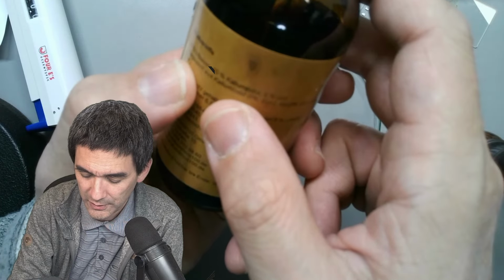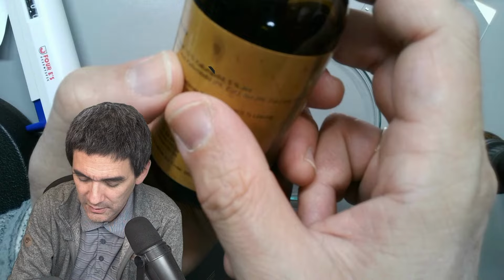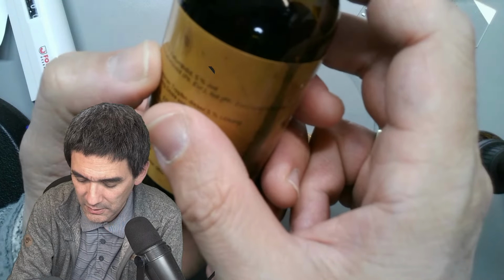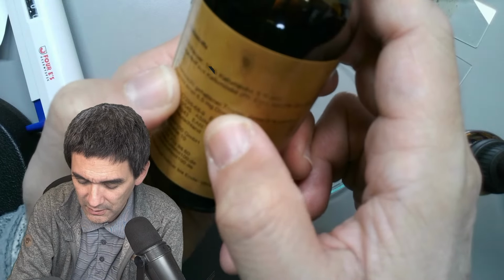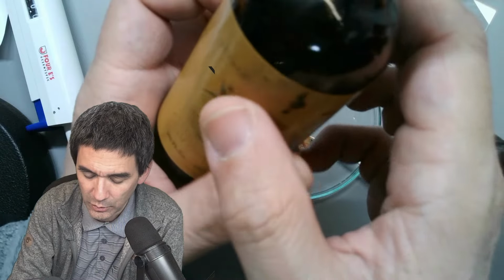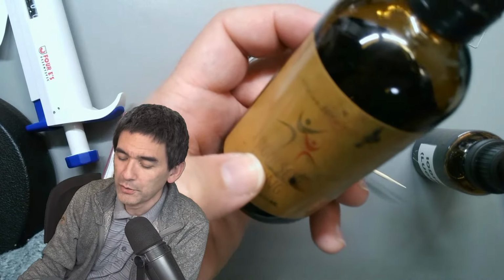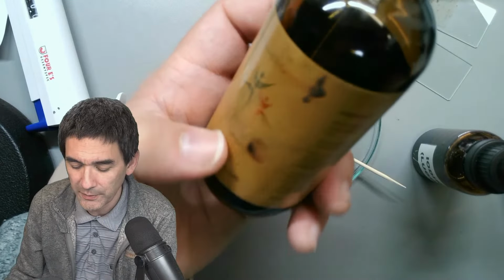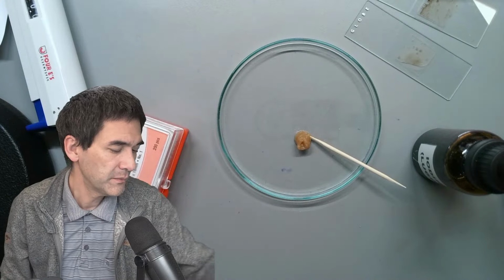85% water, 10% potassium something, 5% iodine. Okay. It's called Lugol's solution. Lugol's solution is not pure iodine, but also contains some potassium something.